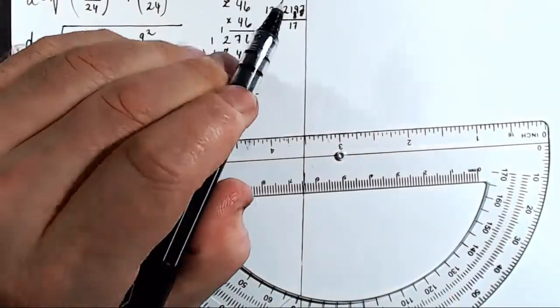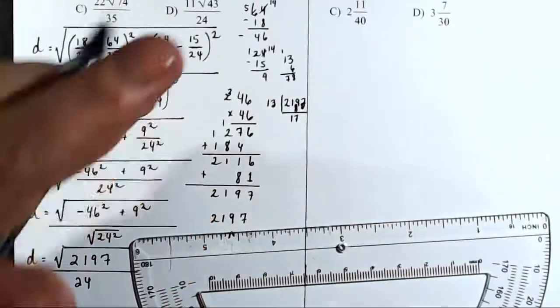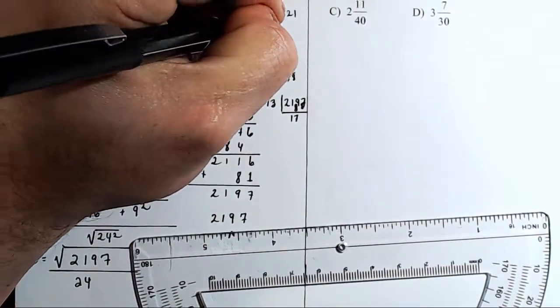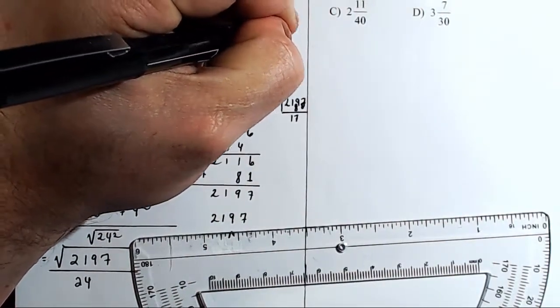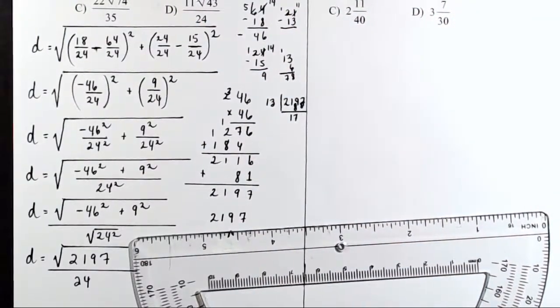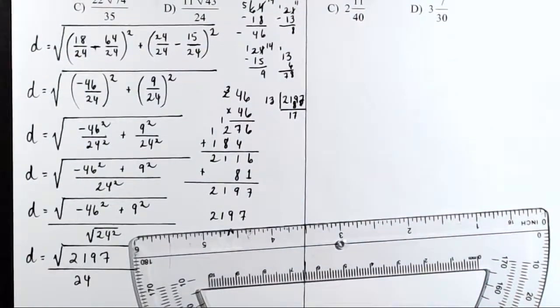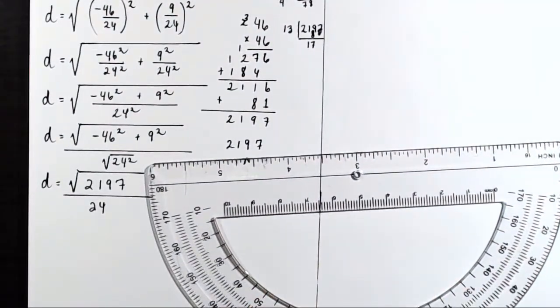Let's try this again. 13 goes into 21 one time. So I'm just absolutely losing my mind here. 21 minus 13, what is that? Okay, it is 8. So how many times does 13 go into 89?